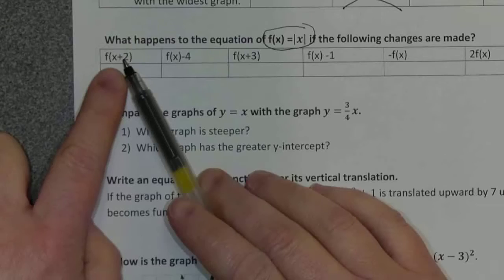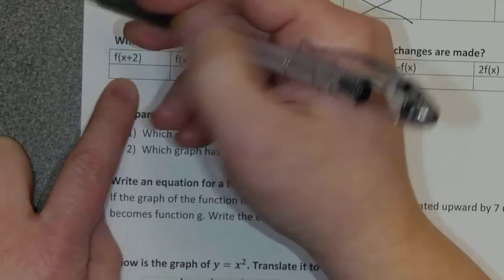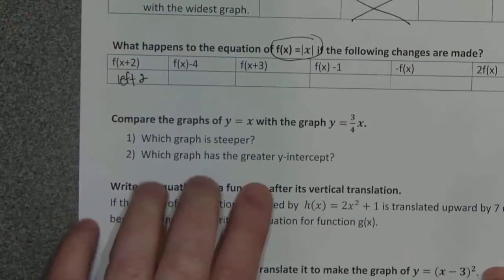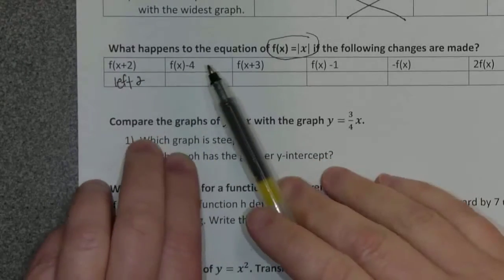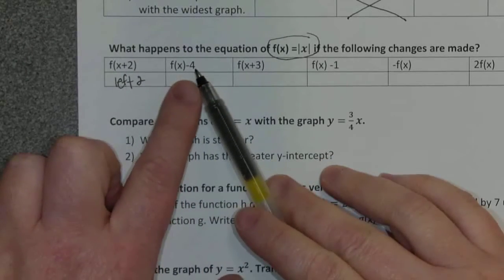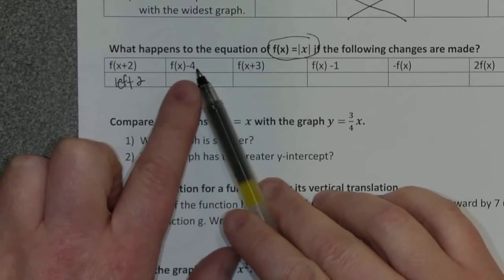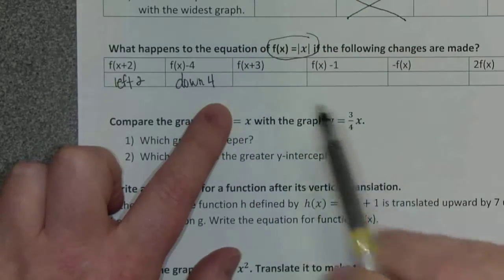Does anybody remember what the +2 inside the parentheses on the x is going to do? It is to the left. So this is to the left 2 units. Okay? I'm moving left 2 units because the plus on the x means left. Anybody remember what -4 is asking me to do? It says take this entire graph and move it where? Down. Yes. This one's going down 4 units.